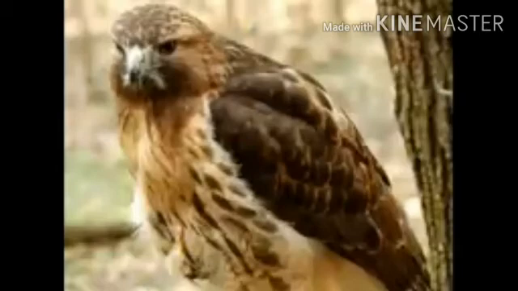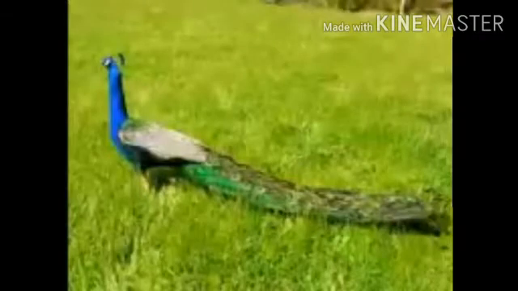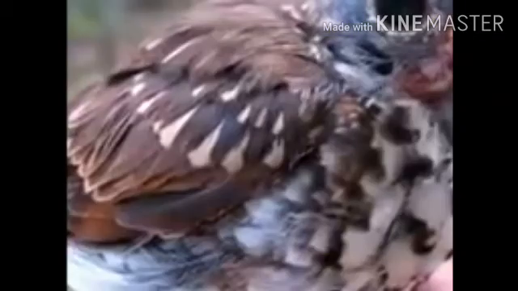Body feathers. They are bigger than the down feathers. Flight feathers. They are on the wings which help the birds to fly. Tail feathers. They are also long and help the birds to slow down.